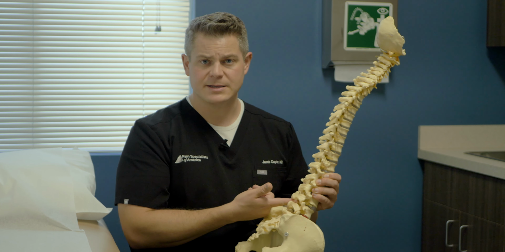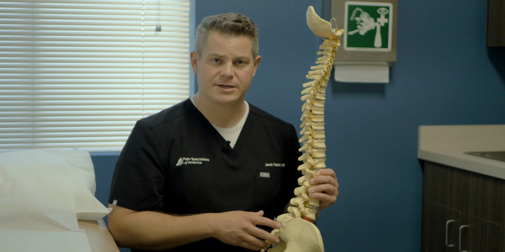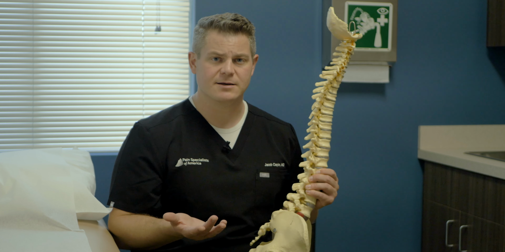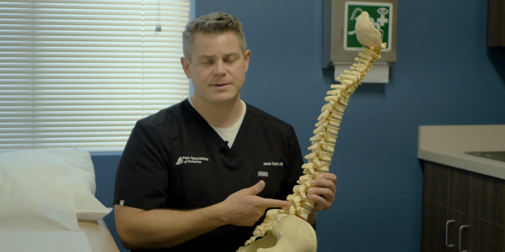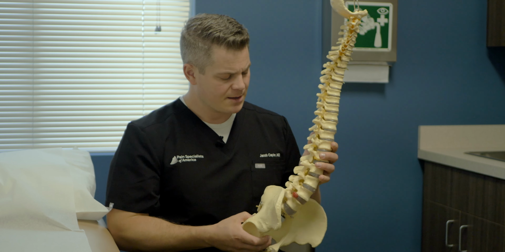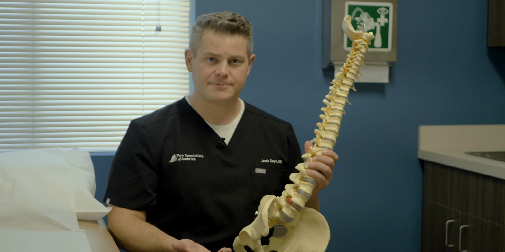This is a pretty common and safe injection, but as with anything, there are small risks like bleeding, infection, irritation to the nerves. Additionally, each patient should be evaluated to see if they're a candidate for an interlaminar epidural, because with things like spinal stenosis, the interlaminar approach may not be the best way for those patients. The other type of epidural we have is something called a transforaminal epidural.